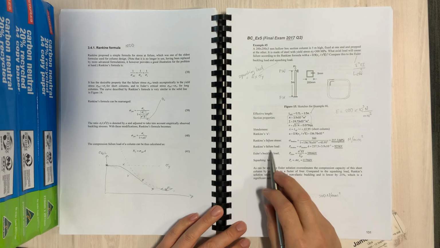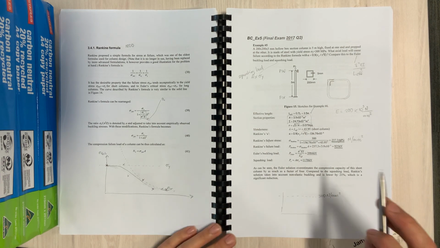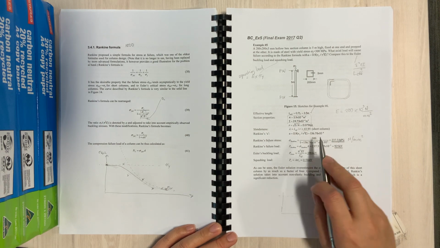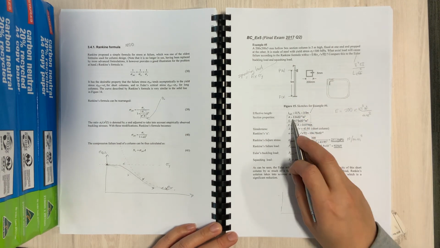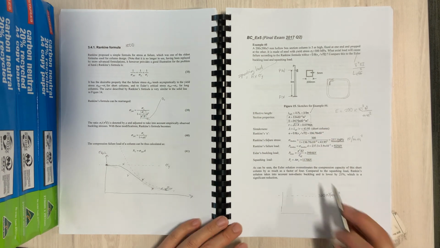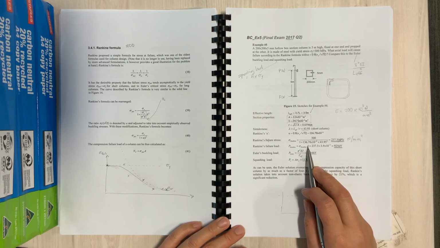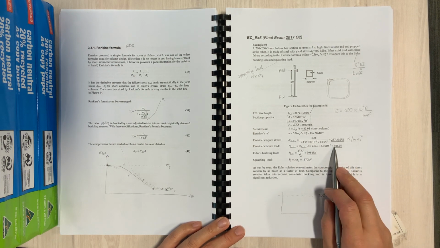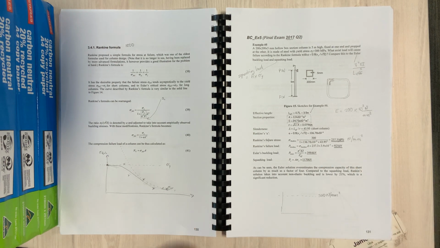The Rankine failure load is therefore the cross-sectional area, so the gross cross-sectional area of that, 3.9 times 10 to the minus 3 meters squared, multiplied by the Rankine failure stress that you've just calculated, and that turns out to be 925 kilonewtons.